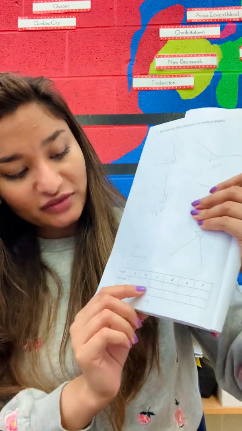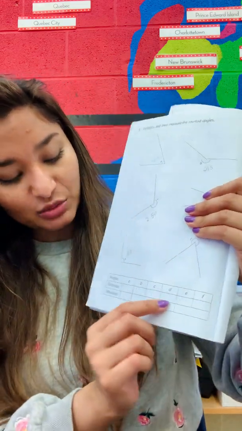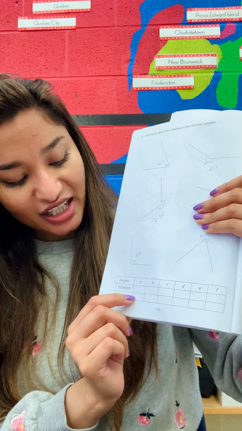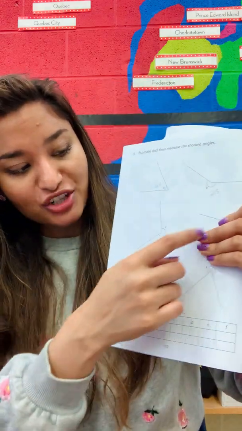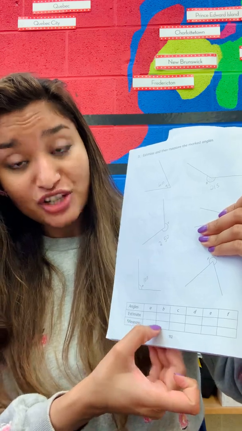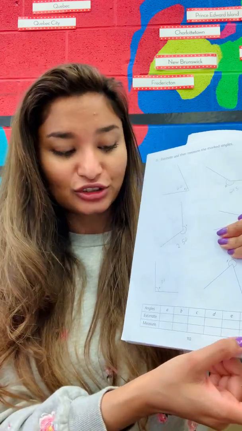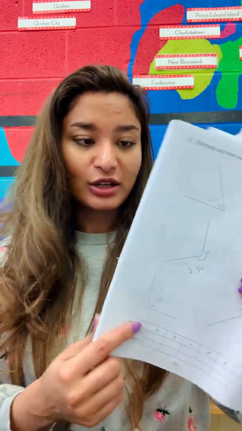So at the bottom of the page, you have to fill this table. It says estimate and then measure. So you're going to write down what you think would be their measurements, and then you're going to measure them correctly, and then you'll write down the correct answer. Okay, so that is your work for this week, for Friday.